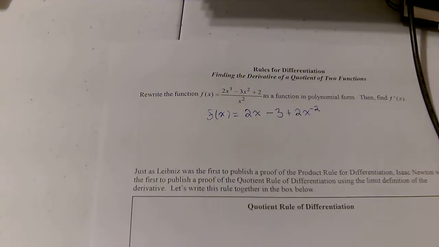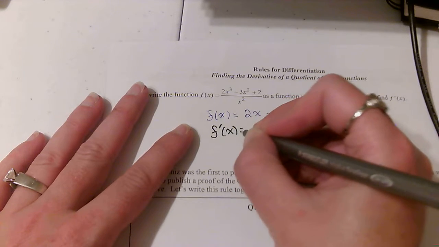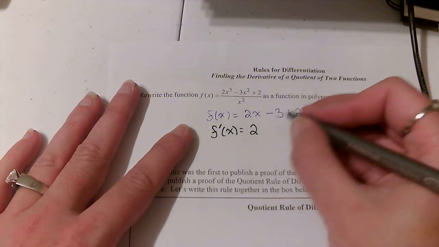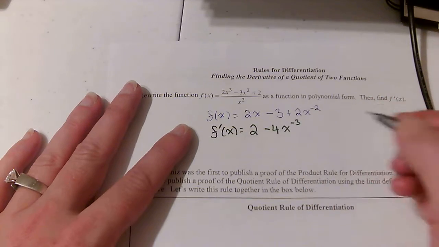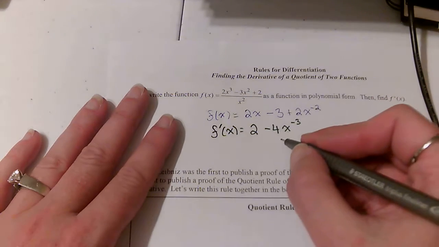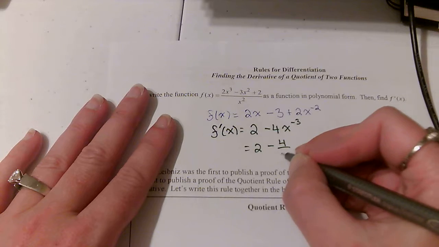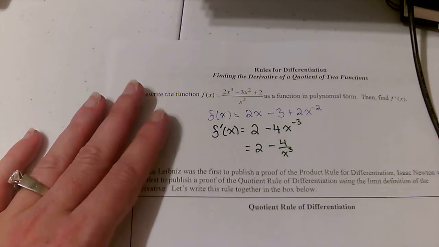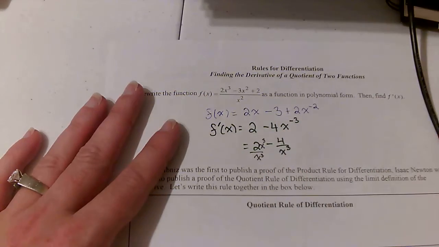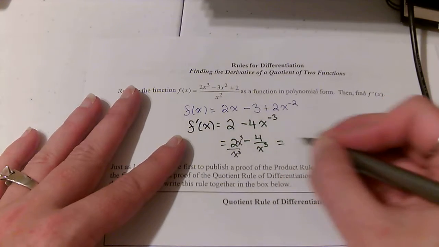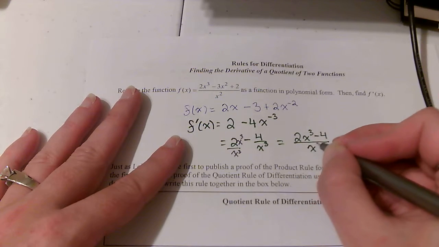And then we can take the derivative of it. Derivative is going to be 2, goes away, negative 4, x to the negative 3. Now, to be able to do our comparison, I need to clean this up a little bit. That's really 2 minus 4 over x cubed. I can make myself have the same denominator, so I could combine them into one single fraction and get 2x cubed minus 4 over x cubed.